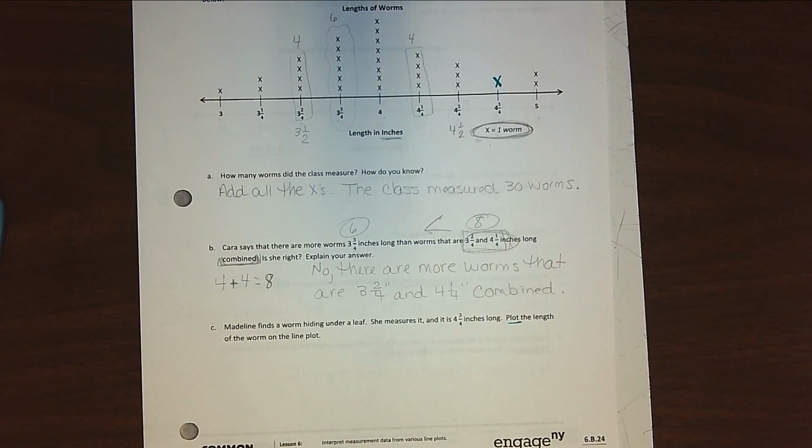And that's it. That's looking at line plots, looking at bar graphs, interpreting, analyzing that data, getting the information from it, and then just answering whatever questions they throw at you. But y'all, if you don't read those questions carefully, you're not going to be able to answer the questions right. You've got to look at all the clues in those questions to see what they really want you to answer. Okay? All right, put that up. Get everything cleaned and packed up.